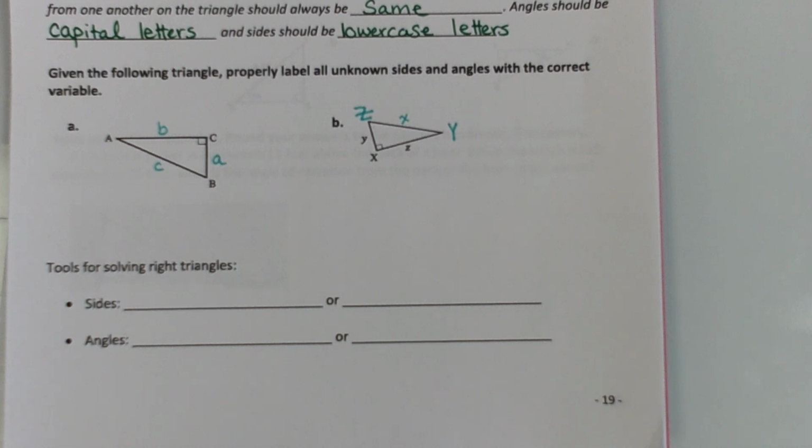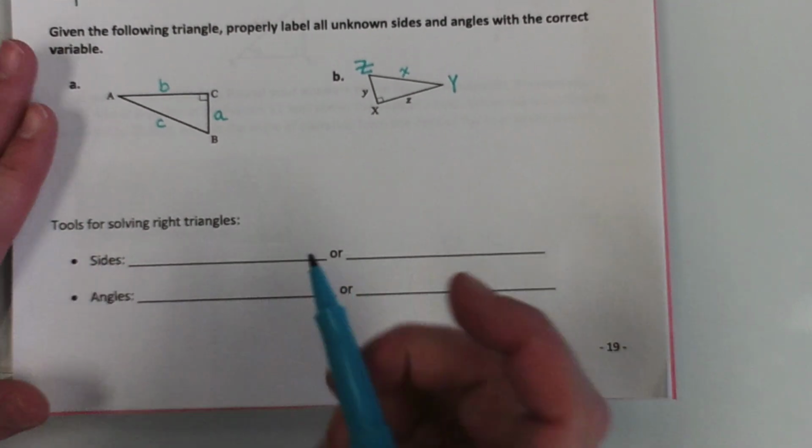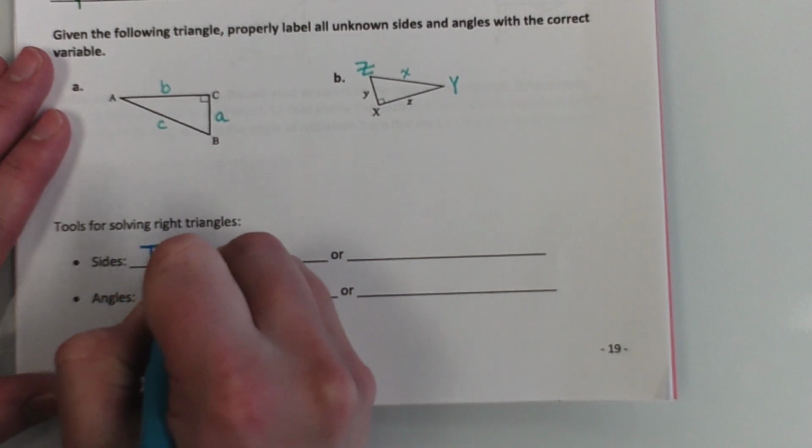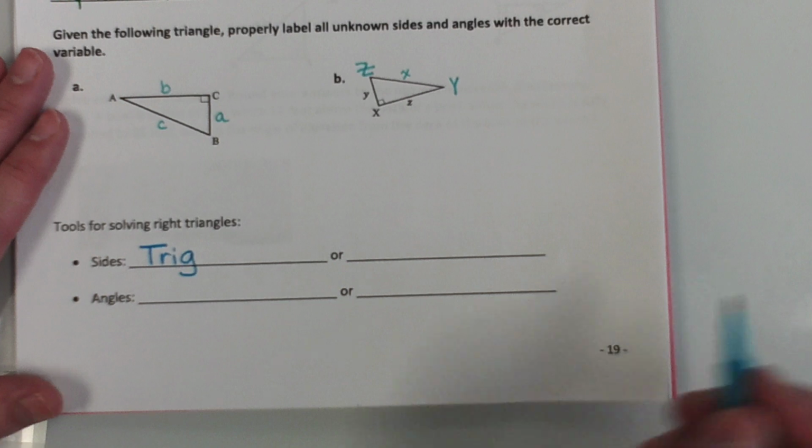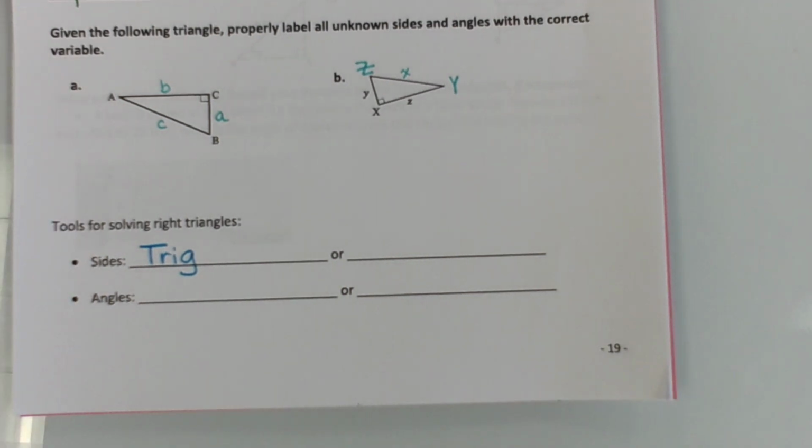Got it. Okay. Now when it comes to solving a triangle, we have multiple tools at our advantage. We have trigonometry and inverse trigonometry, but we've got some others as well. If we want to solve for side lengths, yeah, we can use trig. Or, if you know two sides and are looking for the third one, what are you using? The one with the square, whatever it's called.